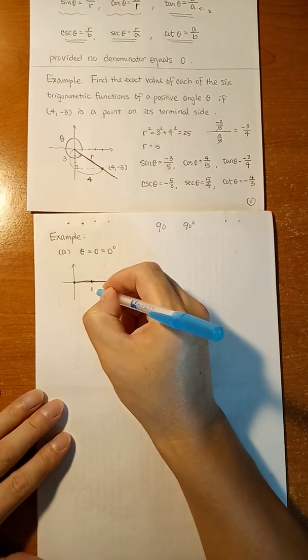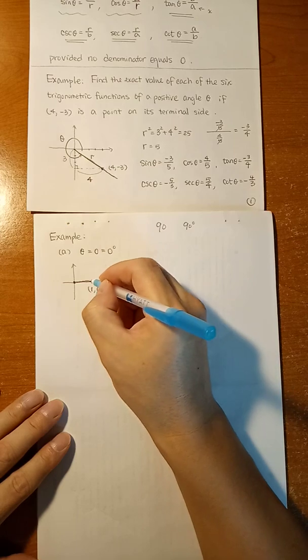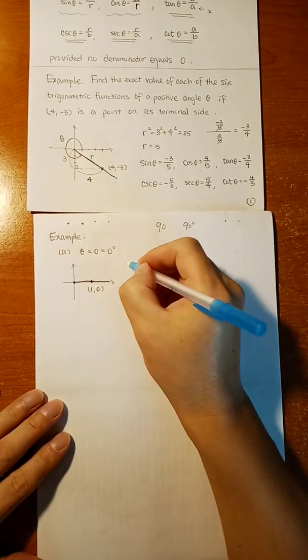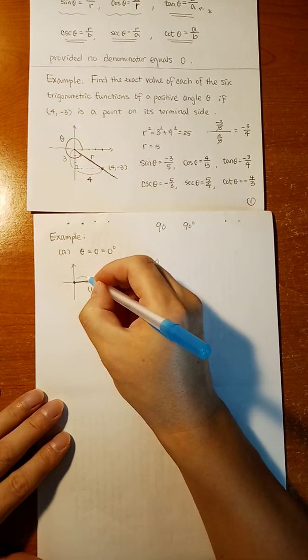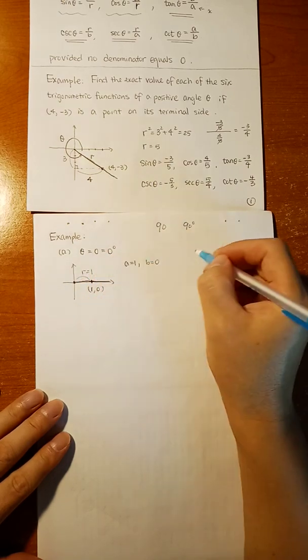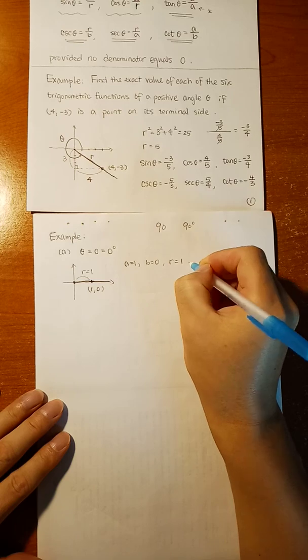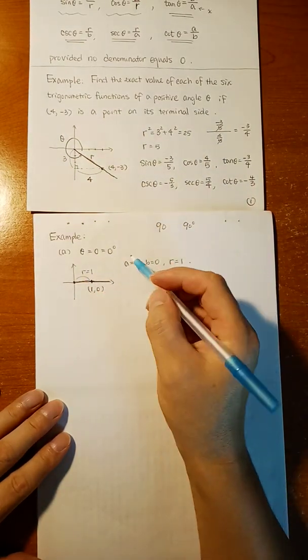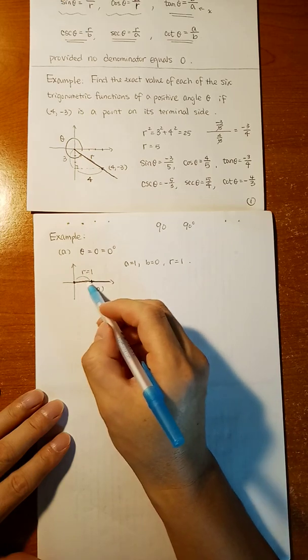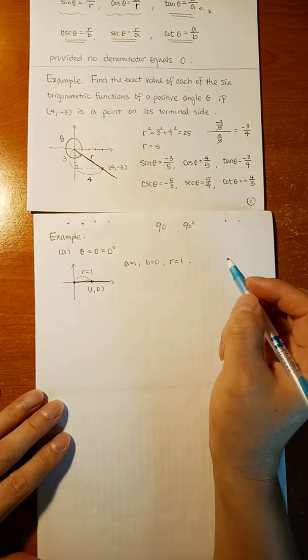For example, let's choose 1, 0. A is 1, b is 0. And the distance r is also 1, right? R is also 1. In this case, there's no right triangle. You don't need the Pythagorean theorem. You just directly measure this length is 1.